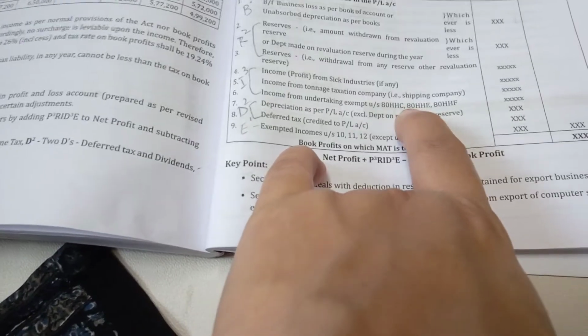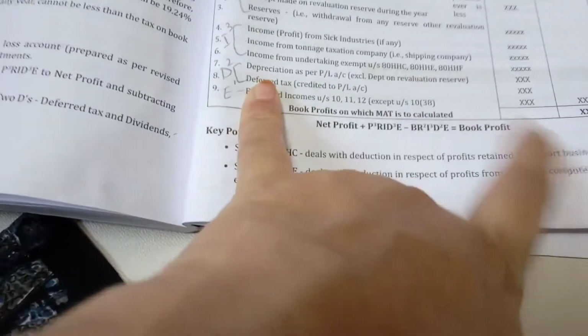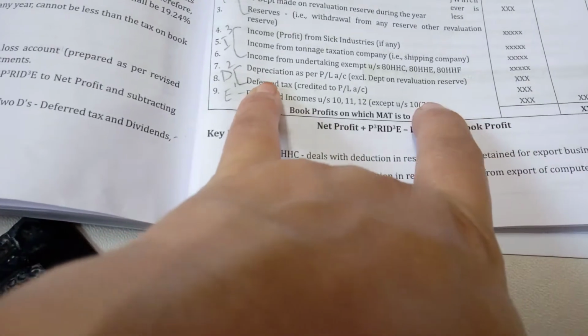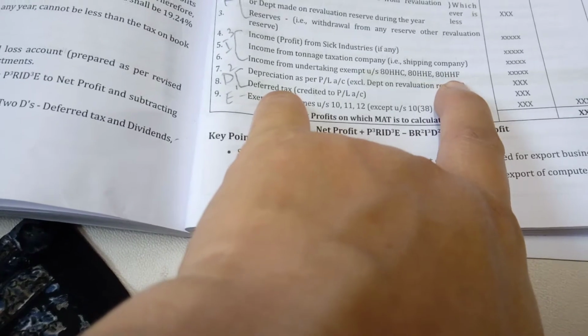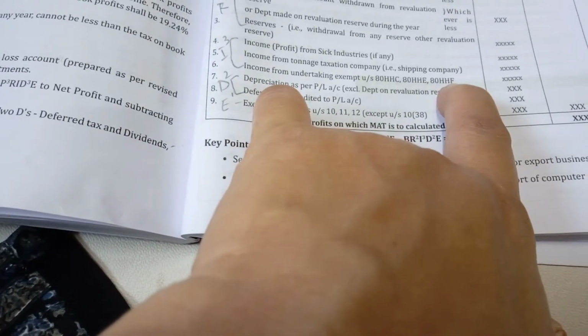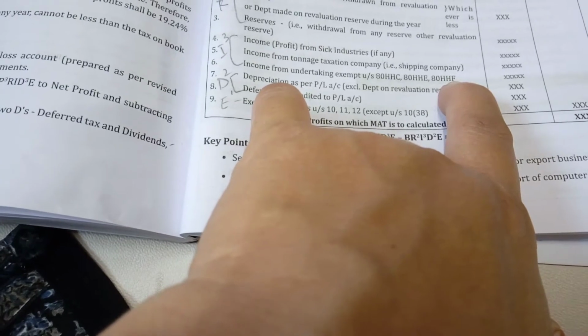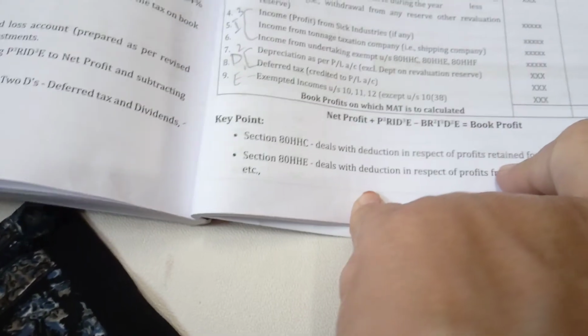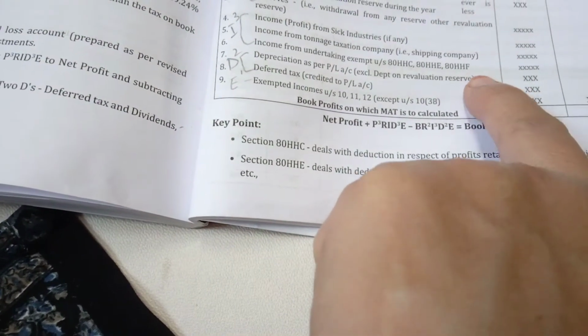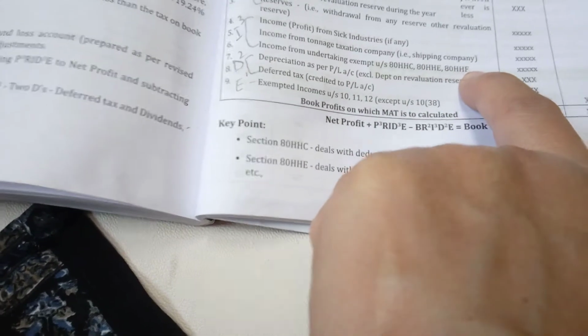Next, when it is 80 HHE, remember E stands for electronics, so here it is only for the export of computer software, that is any deduction done on the profit from export of computer software. In the same way, 80 HHF is the software related to the film. So any software related to the film that has incurred a deduction in respect of profit from the export of films, you are going to write here.